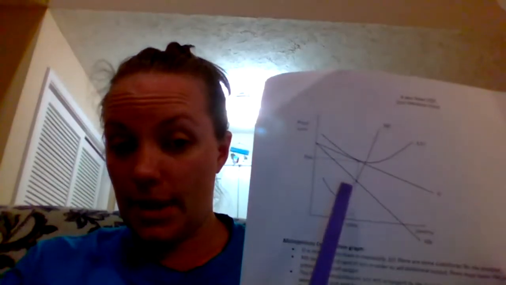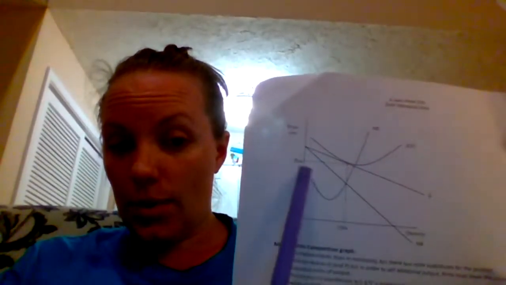Okay, so that means that we are at long run equilibrium because MR equals MC, and D equals P equals ATC. Okay, so that's a long run equilibrium in a monopolistically competitive graph.